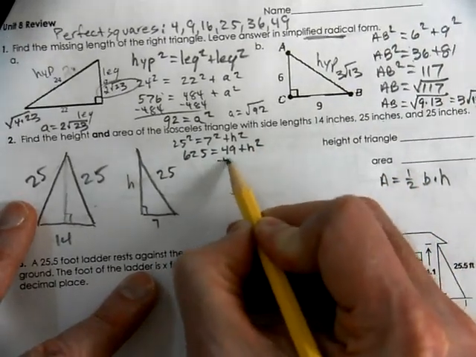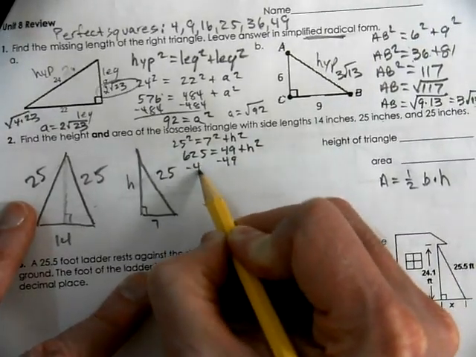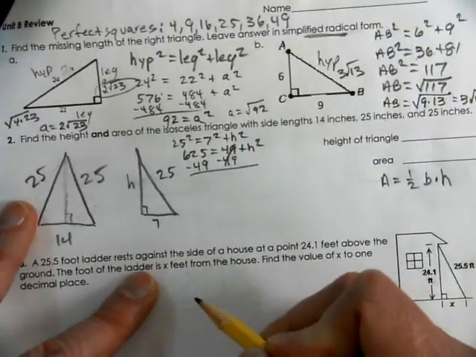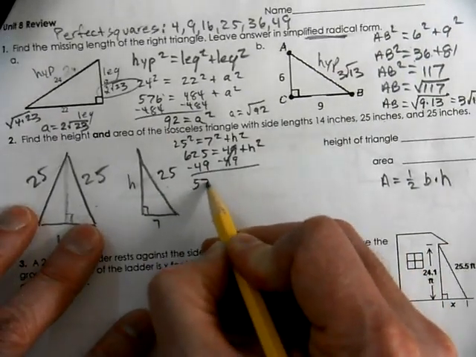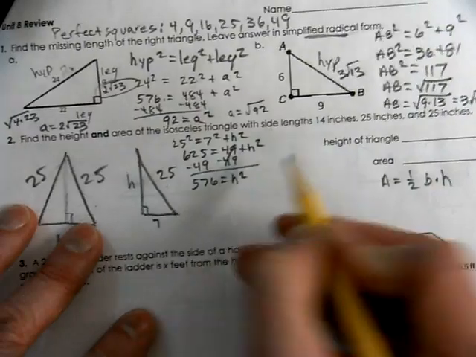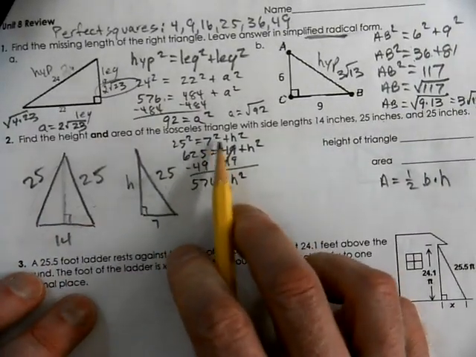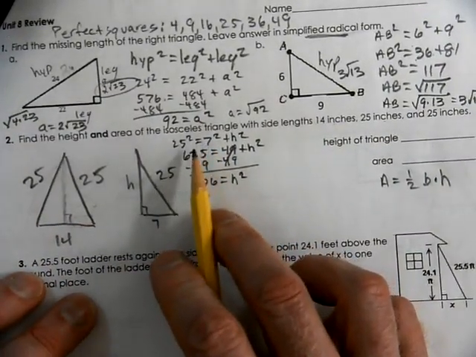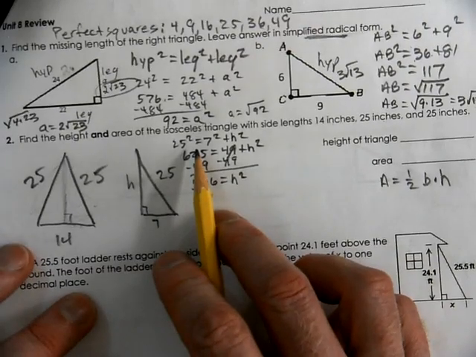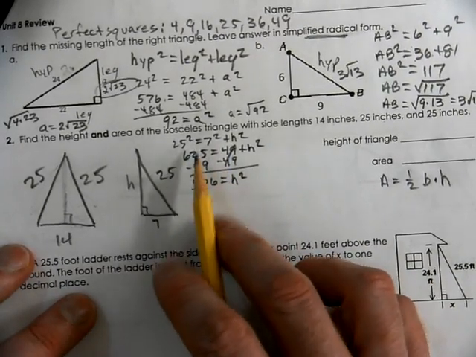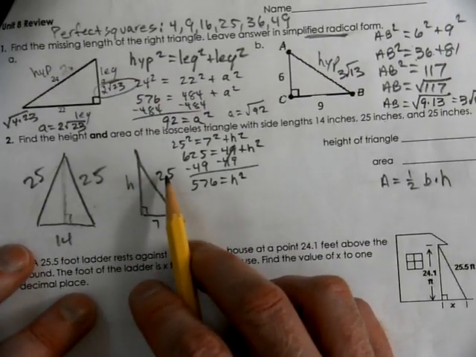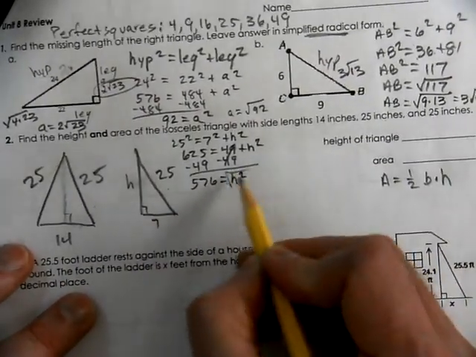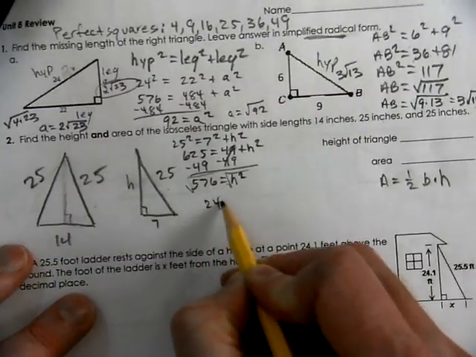You might realize that this is a Pythagorean triple. That's the word I was looking for. There's a pattern of 7, 24, 25. It can be a shortcut, but that could be a tough one if you don't know that one.